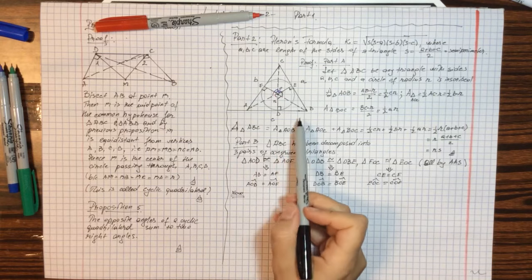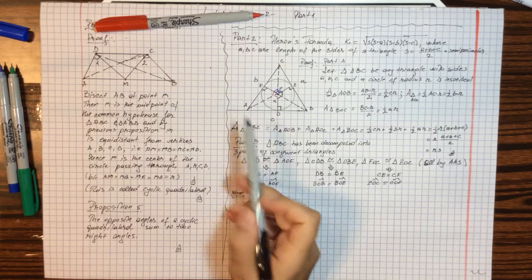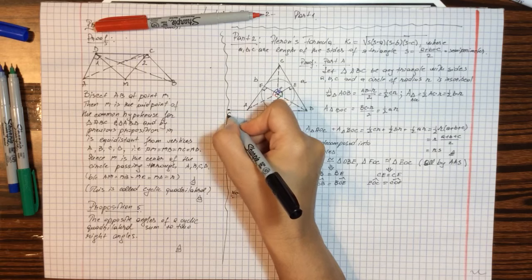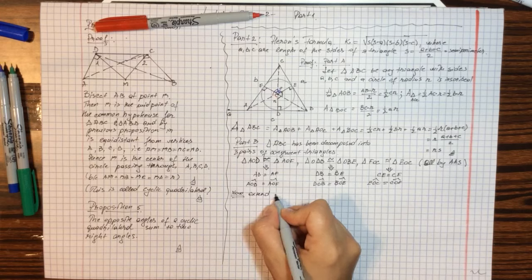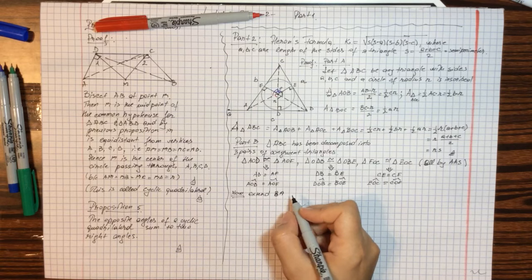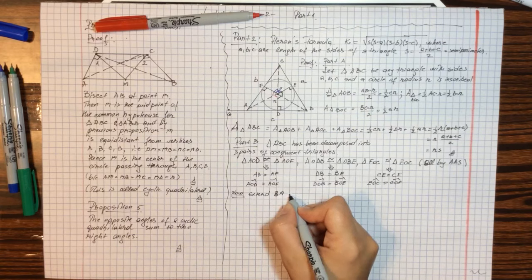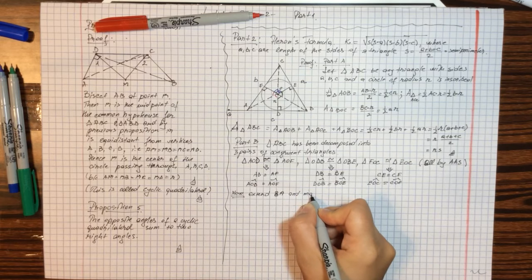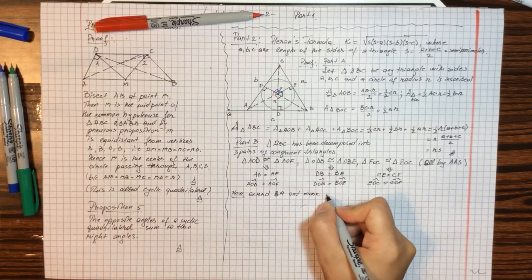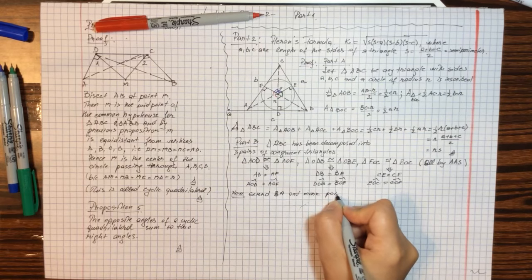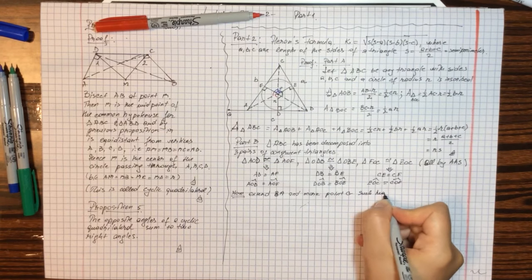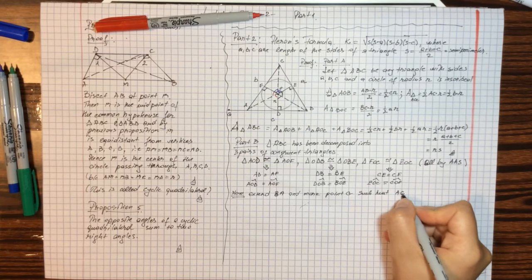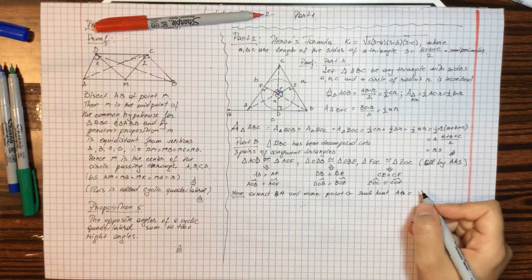I'm going to extend the line BA, or BA rather, and mark on that extension point G, such that AG is equal to CE.